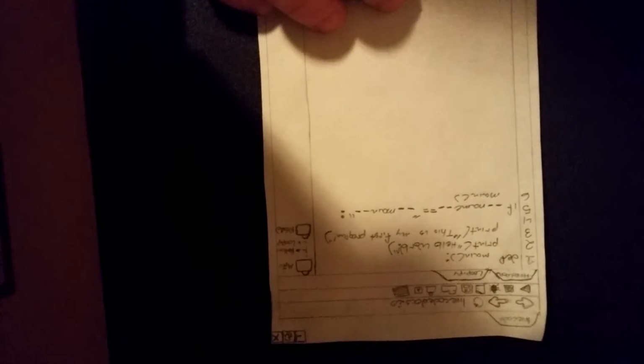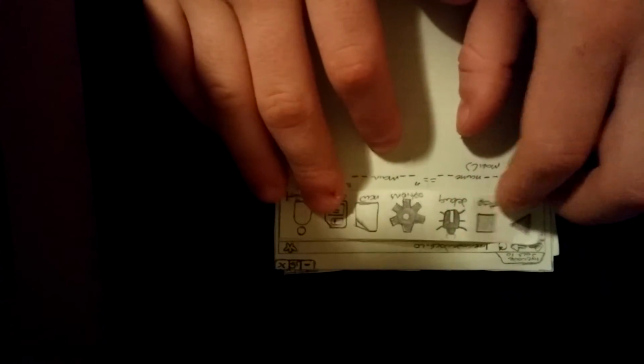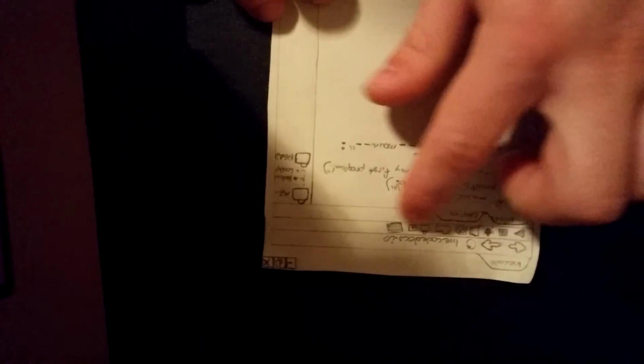Additionally, most of these, especially in the base design, so you don't have to click down every time, will all have hotkeys. These buttons will have hotkeys associated with them, as will the ones up here.